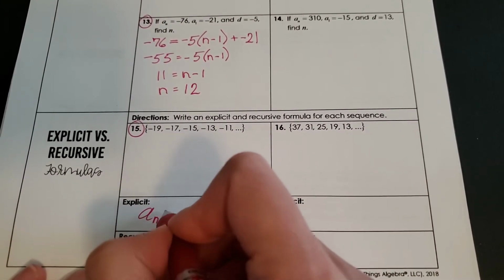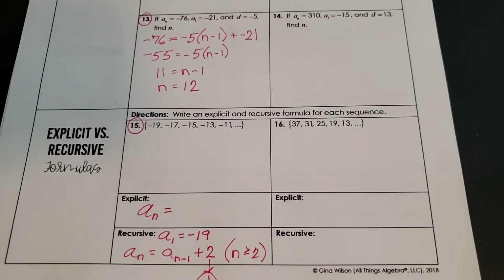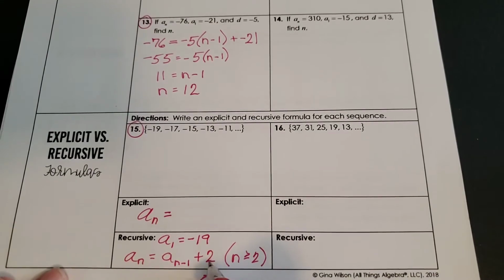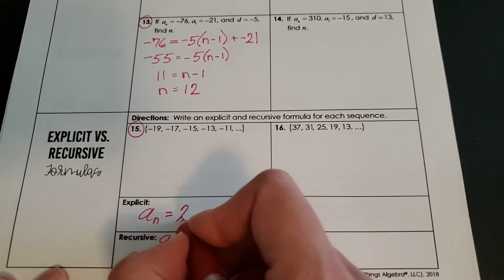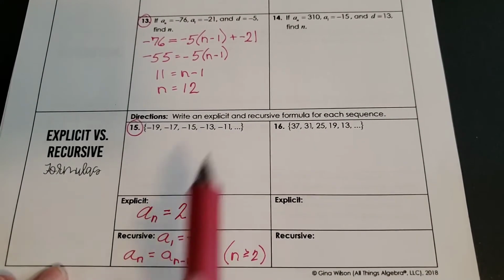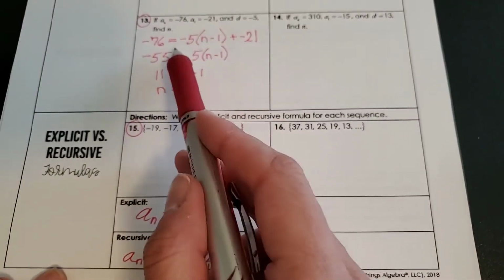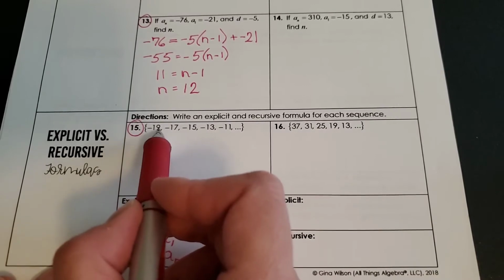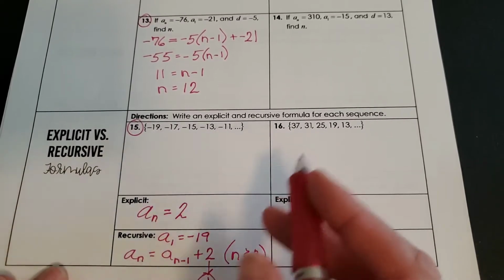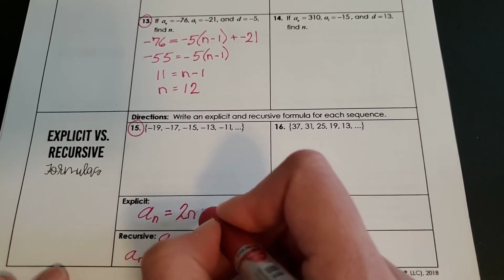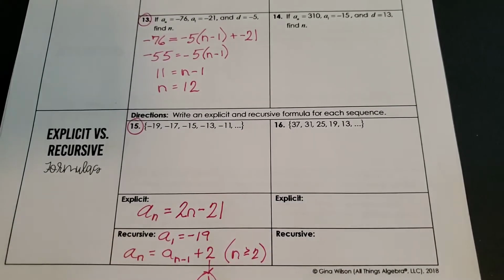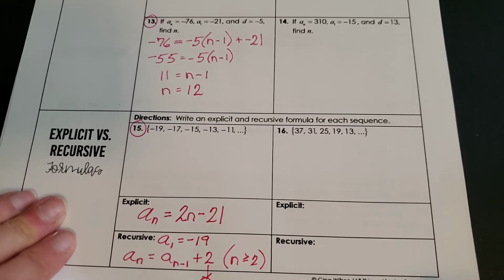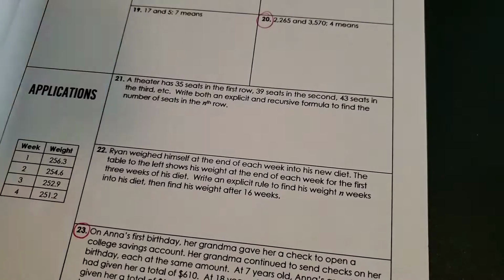Explicit formula is an equation in terms of that term number. So my difference is 2. I can use that formula up here that I used with the n minus 1, or I can think, what is the 0th term? What would be right before negative 19? That would be negative 21. And we've got an explicit and a recursive formula for that sequence.